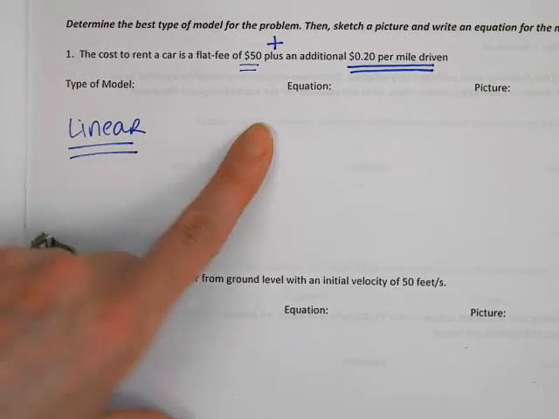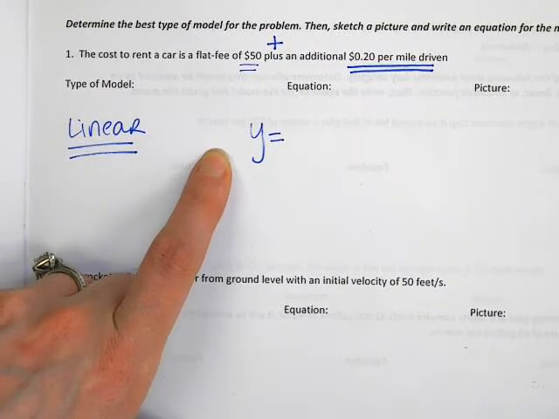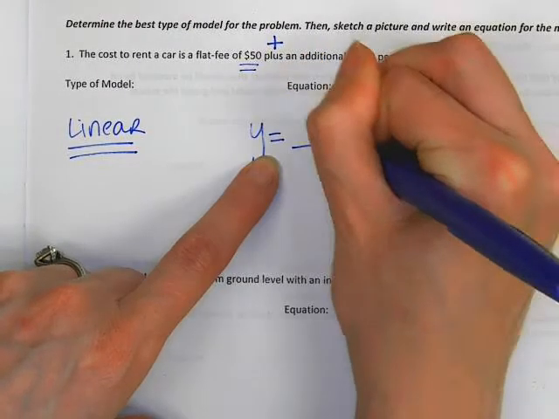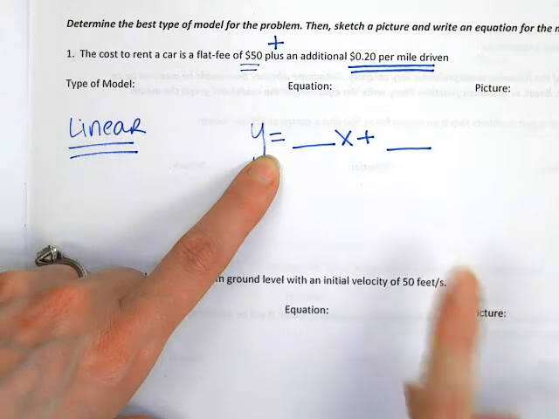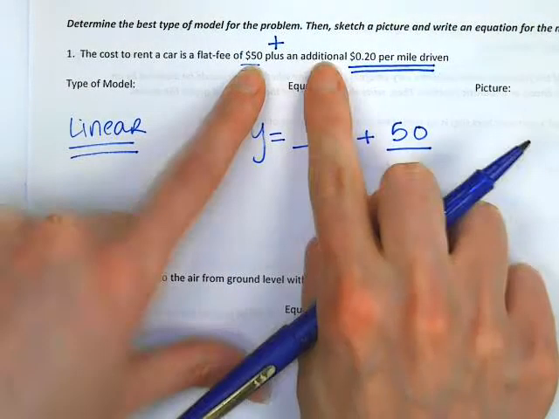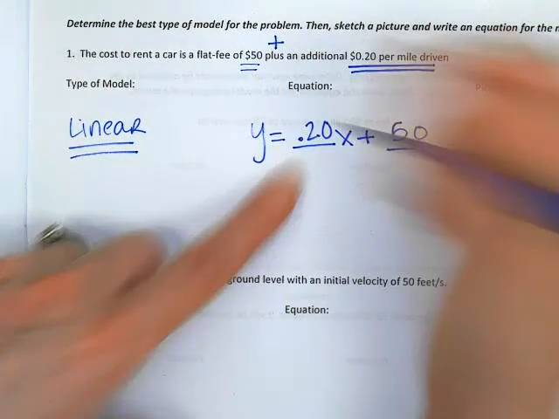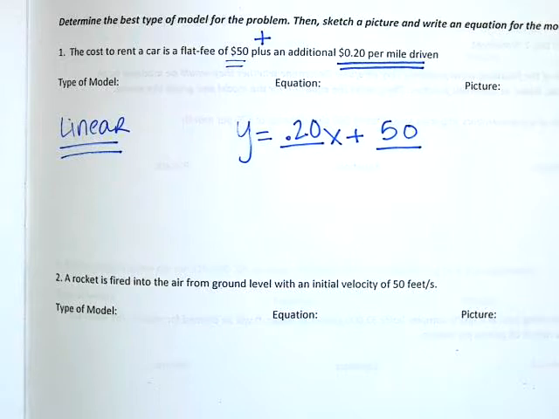Then we need to write the equation, y equals mx plus b. So what's what here? The starting amount is the $50, and the additional amount is going to be your slope, so 0.20x. So that's your equation.